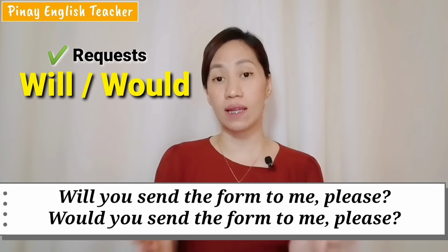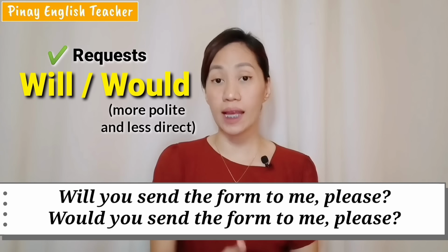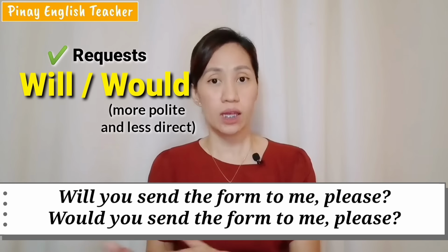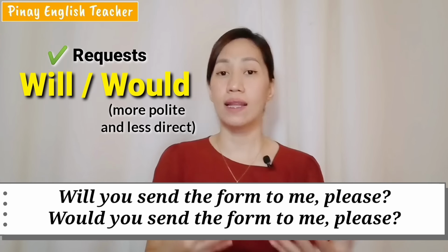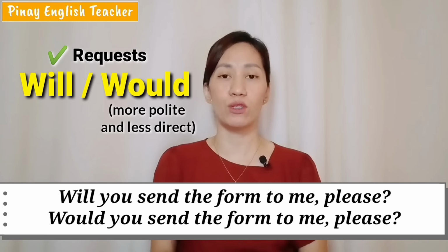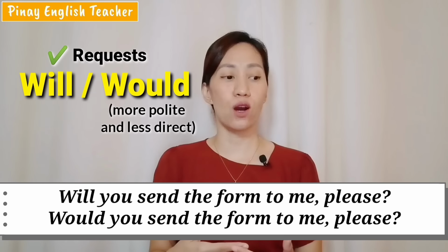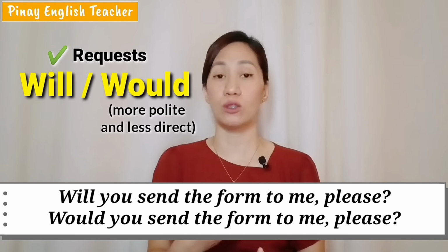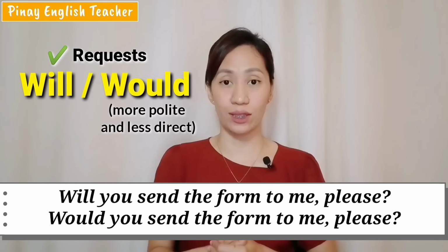Ngayon, ano yung pagkakaiba nilang dalawa? Simple lang, ang would ay more polite and less direct compared to will. This is when we make requests, okay? Mas magalang o kaya hindi masyadong direct yung tunog kapag ginamit mo yung would compared sa will. I suggest that when you're talking to a boss, for example, or to a superior, just use would because it's more polite and less direct.